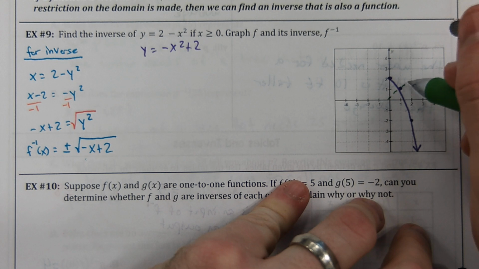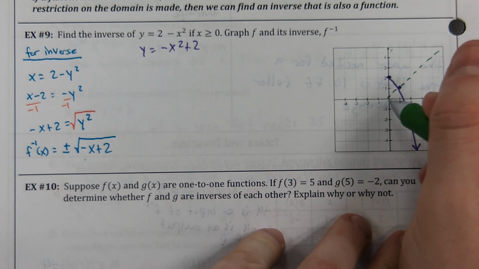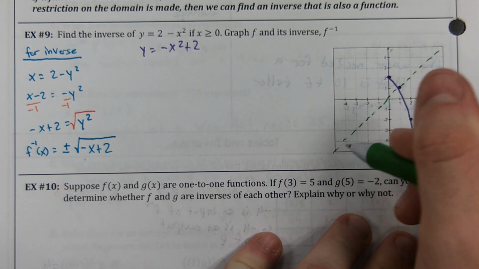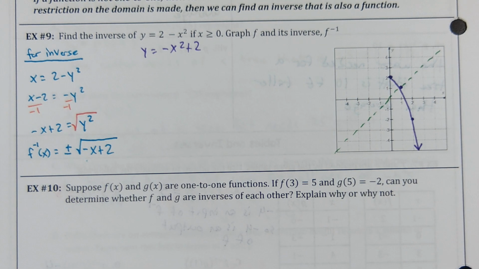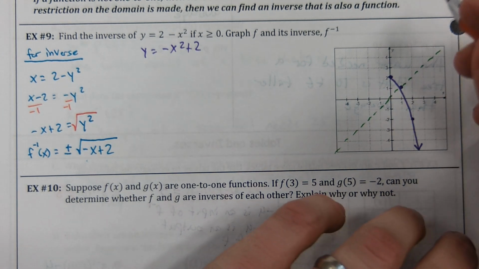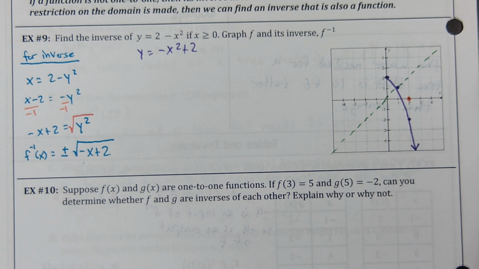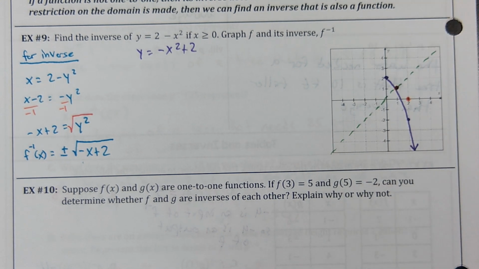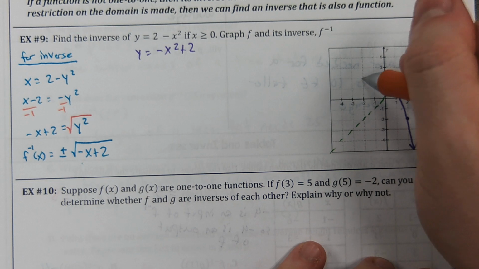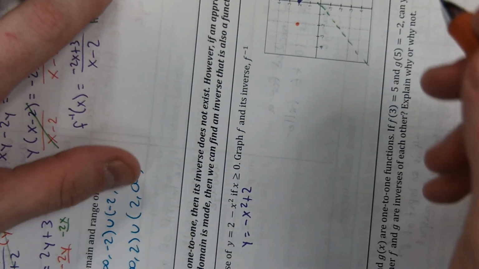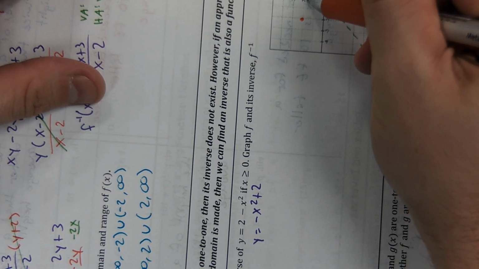Here is the line y equals x. And if you take the 3 purple dots that do exist and you swap their coordinates, we'll have the graph of the inverse. So if you have 0, 2, swap it to 2, 0. That goes here. 1, 1 is still 1, 1. That's convenient. 2, negative 2 is negative 2, positive 2. I have to turn my paper sideways to get a good drawing, but you get this.